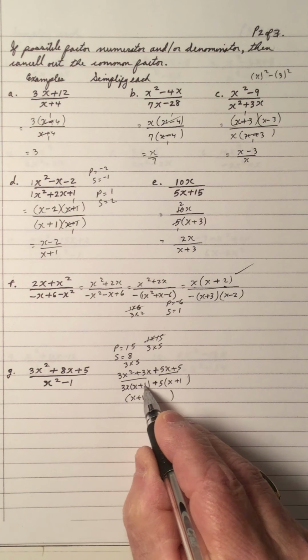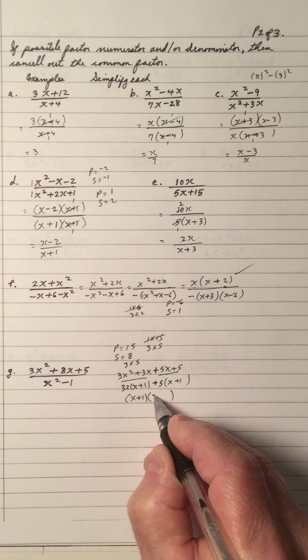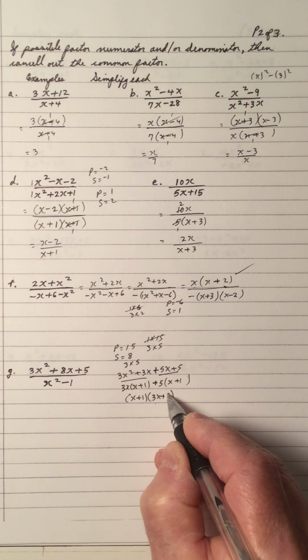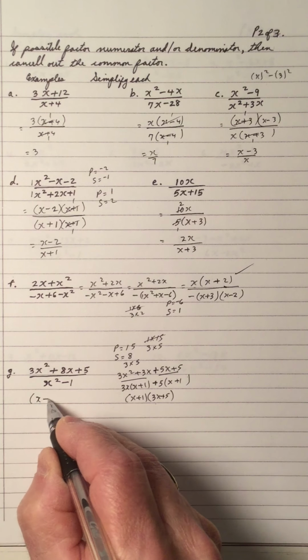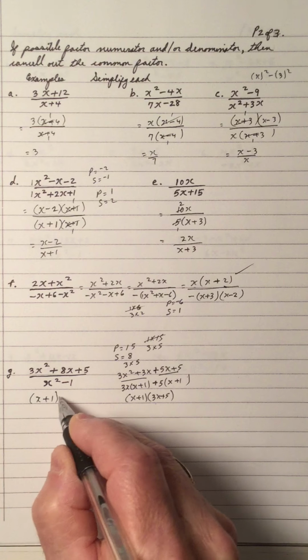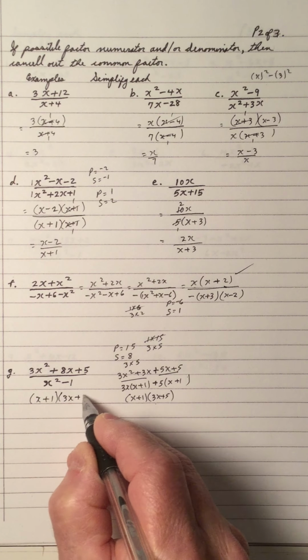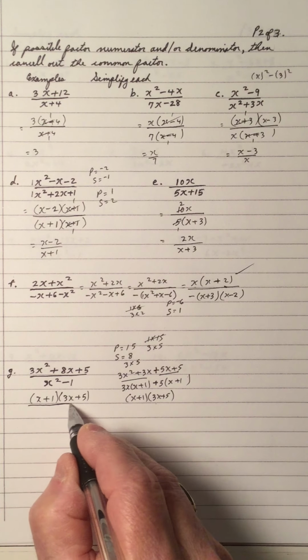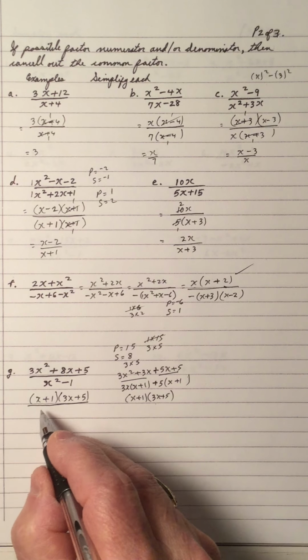If you take x plus 1 out of this expression, you get a 3x. You take x plus 1 out of this expression, you get a plus 5. So this is x plus 1 times 3x plus 5. Again, this factorization is among the toughest to do, so you've got to be careful.